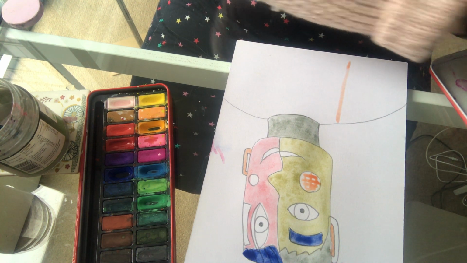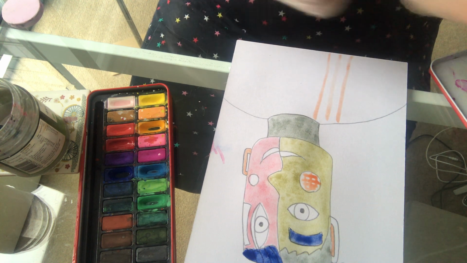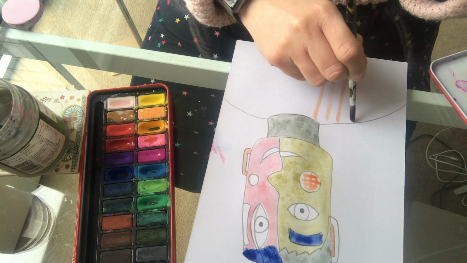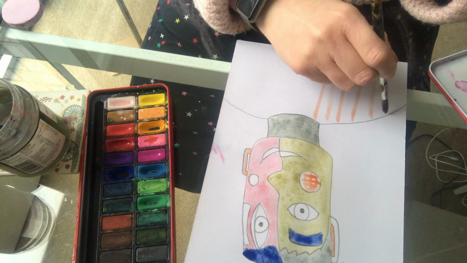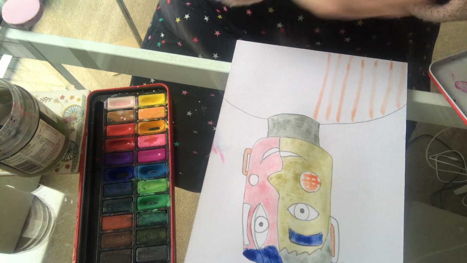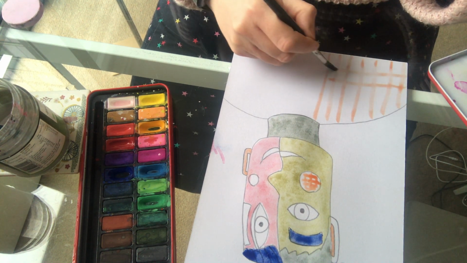Maybe section off. So I'm going to do some vertical lines down. So this orange is quite light, it's quite watery. I can build up the layers once it's dried. Do it like a grid like this.